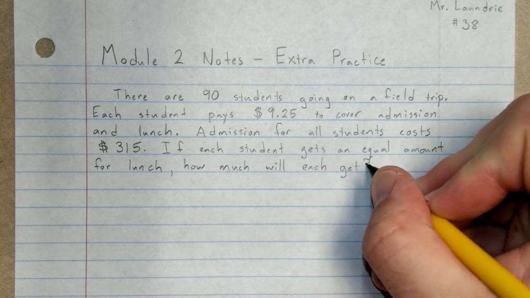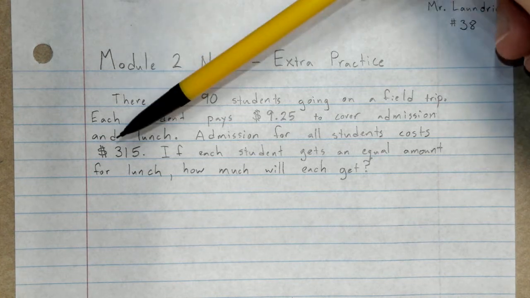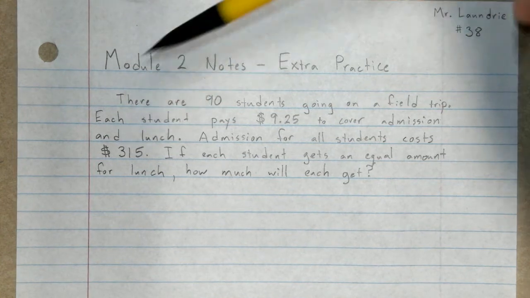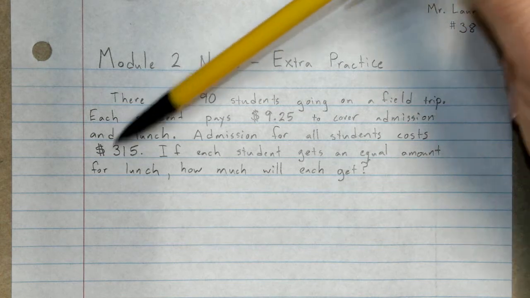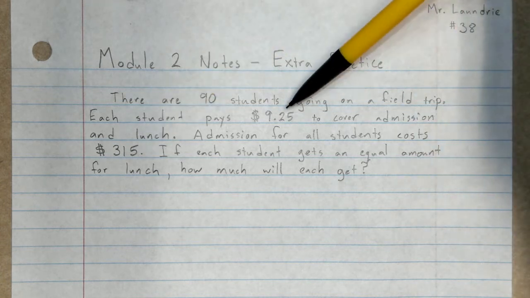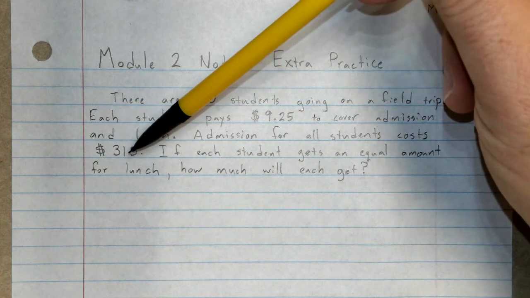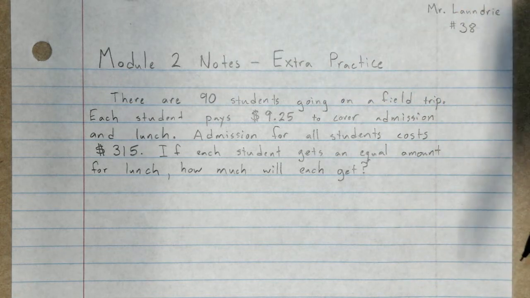Now, the problem tells us how much it will cost for admission into the theater. The students are going on a field trip. They're going to see a show. $315 for 90 students to go on a field trip. Now, $9.25 is what the students are paying for their portion of this and lunch. We've got a couple ways we can do this.